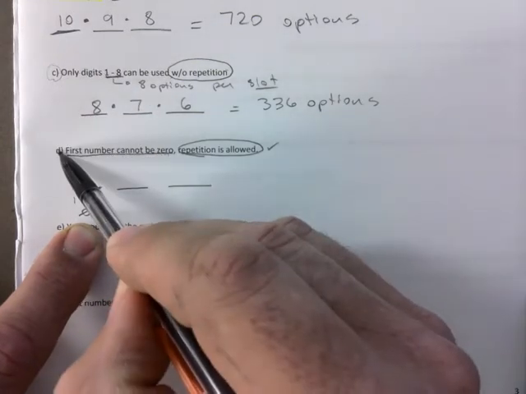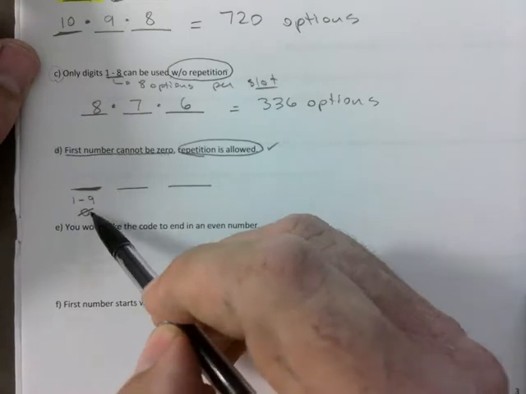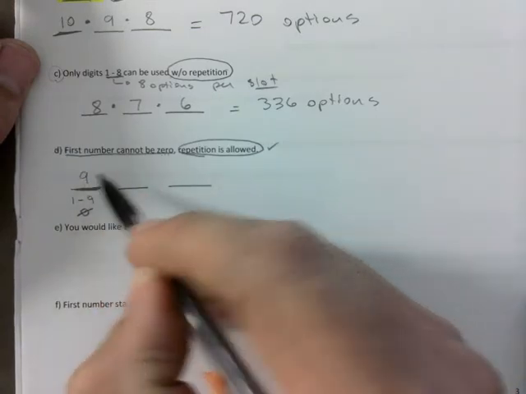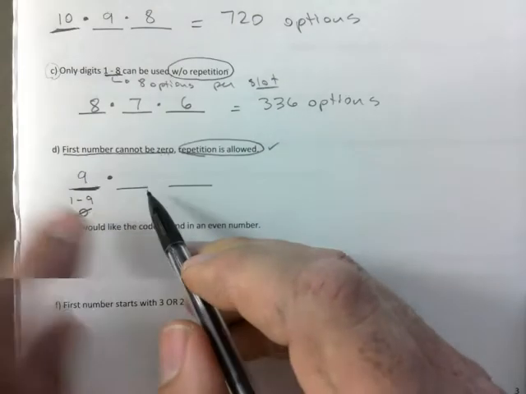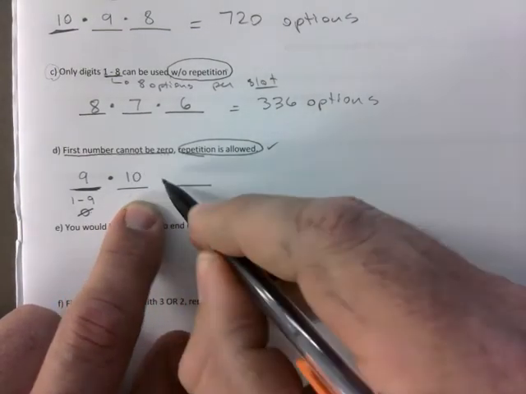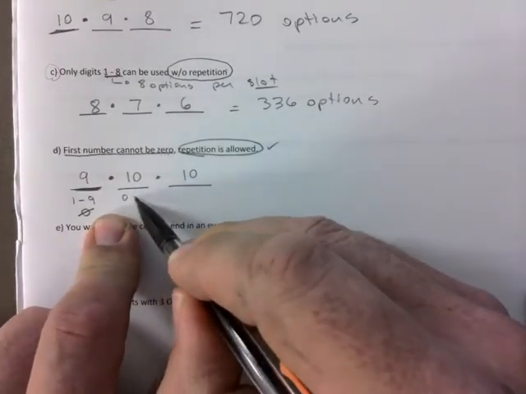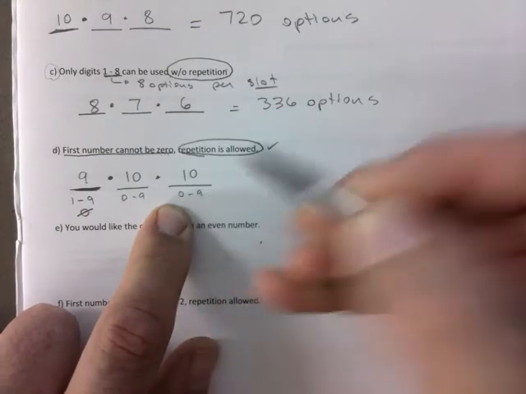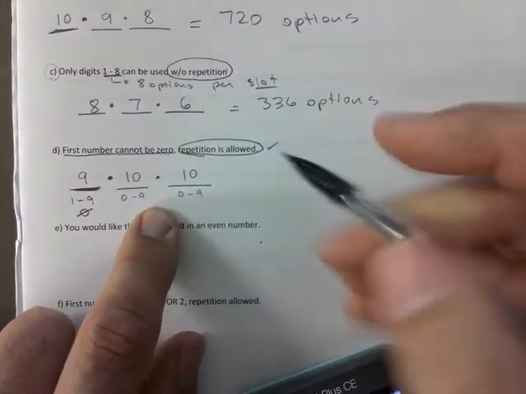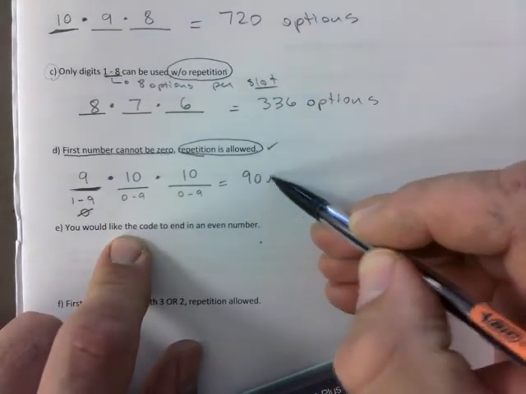When you get to D, you go back to the original, where you had 0 to 9. So this is 9. And how many options do you have for your second number? You're back to 10 because you can repeat, and back to 10 for the other ones too. So you have 0 to 9 here, 0 to 9 there. What is that? 900.